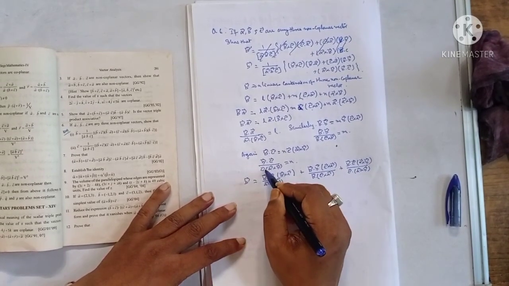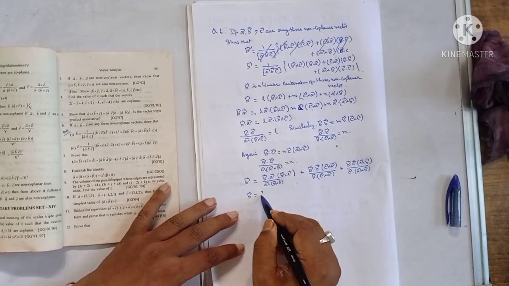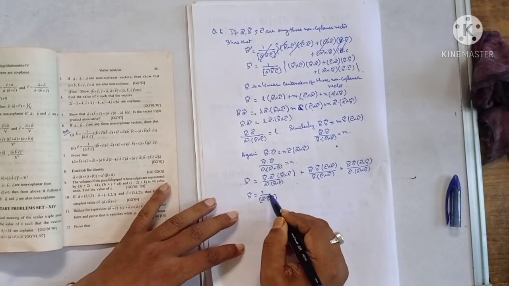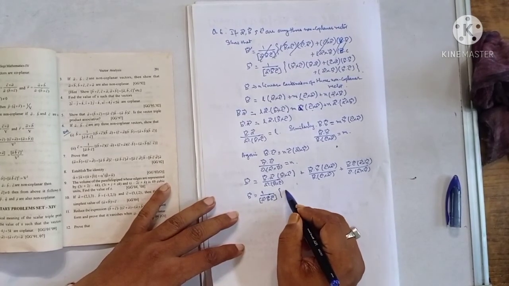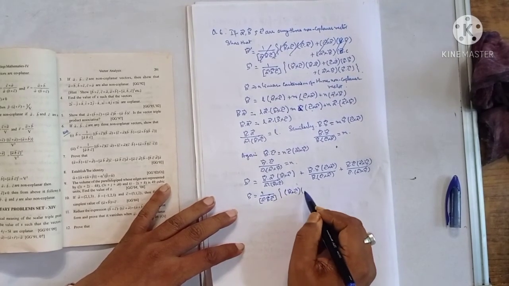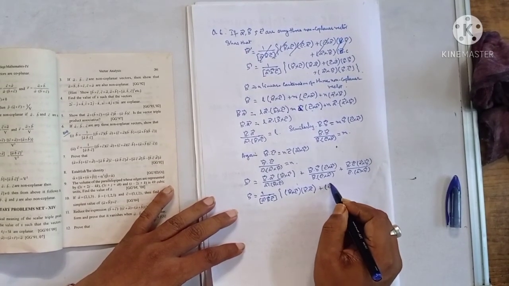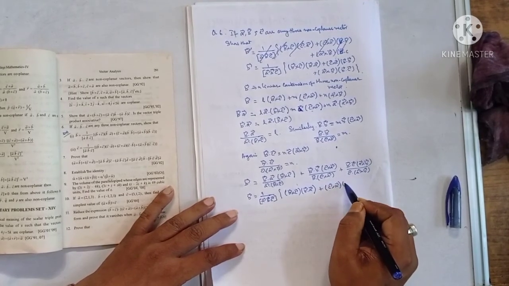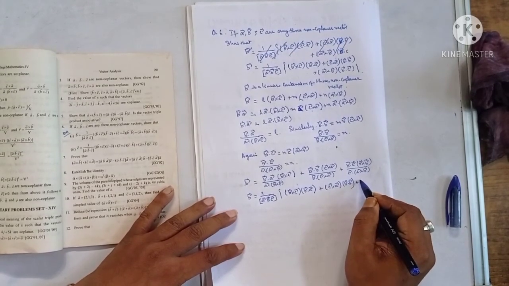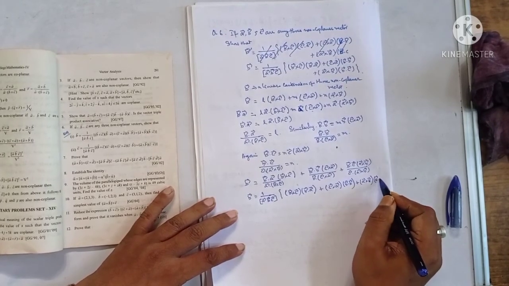So here all these three denominators are equal, so B vector is equal to 1 by [A B C] times: B vector cross C vector, B vector dot A vector, and again C vector cross A vector, B vector dot B vector, and A vector cross B vector, B vector dot C vector.